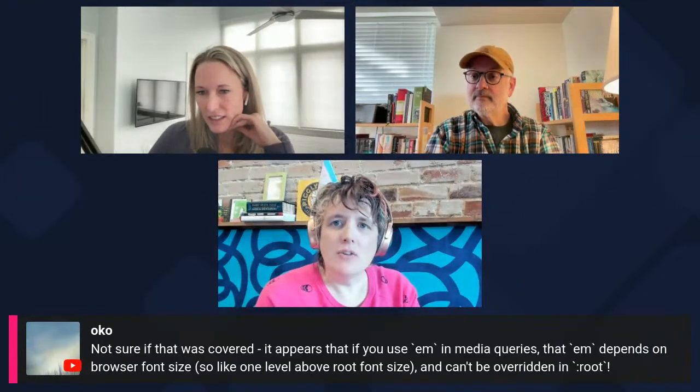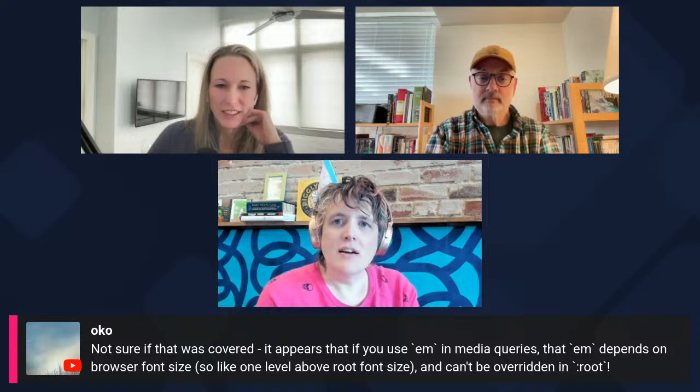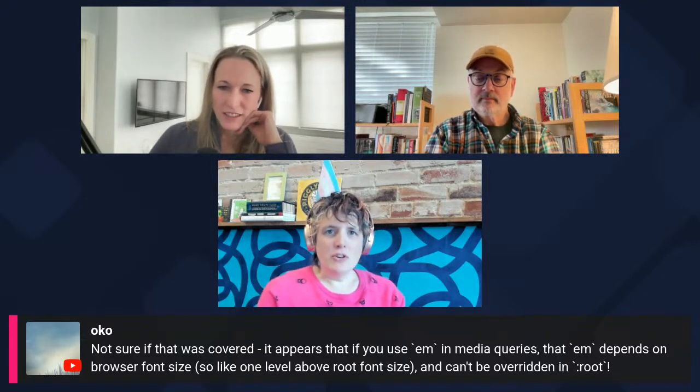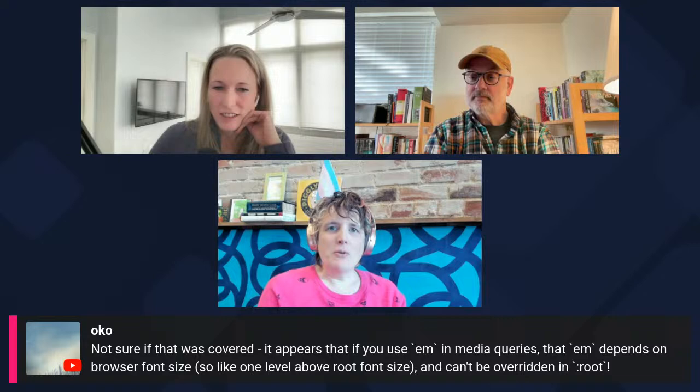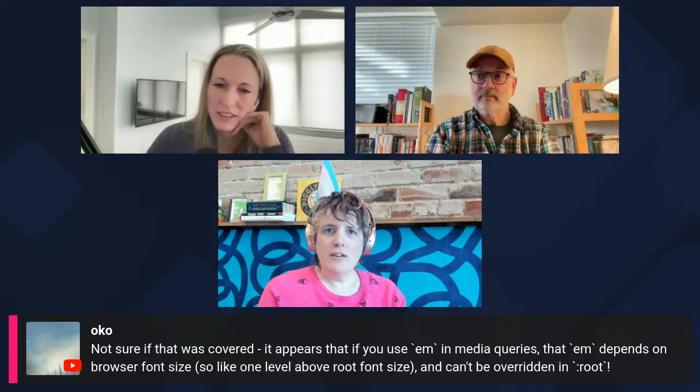Yeah, I see in the chat there's another mention of ems in media queries, which depends on browser font size. There's a lot of interesting things you can do in media queries. I think people don't always realize you can also use calc in media queries. So if you're trying to do something based on multiples, this is the use case that I've seen for it: when I have space for 3 cards in a grid, change something in my media query. So there's a lot you can do there with units.